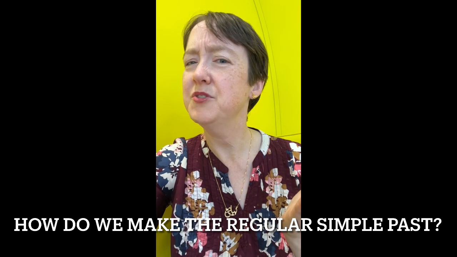First, how do we make the regular simple past? Add ed to the end of the verb. If necessary, change the spelling a little, such as doubling a letter or changing y to i.